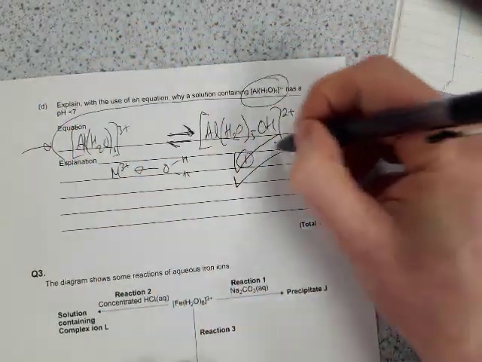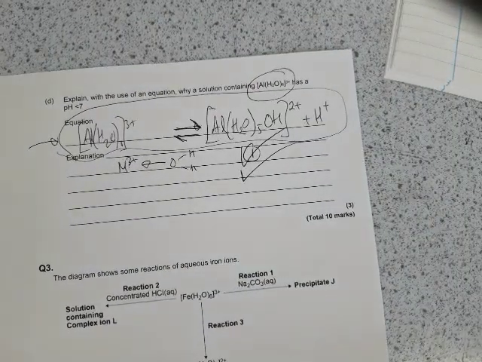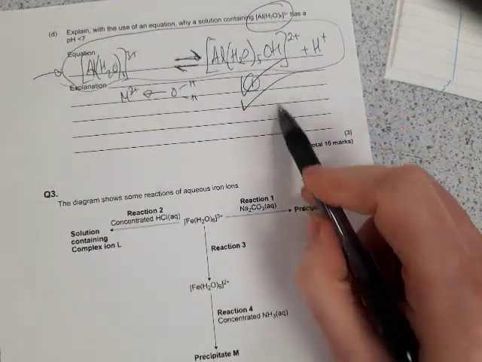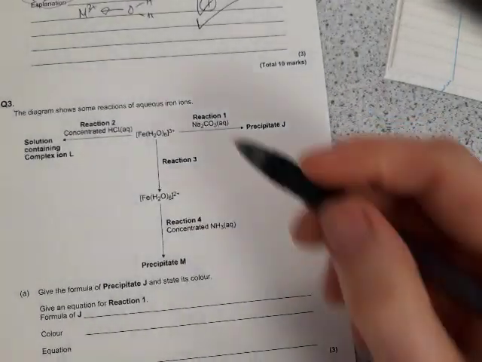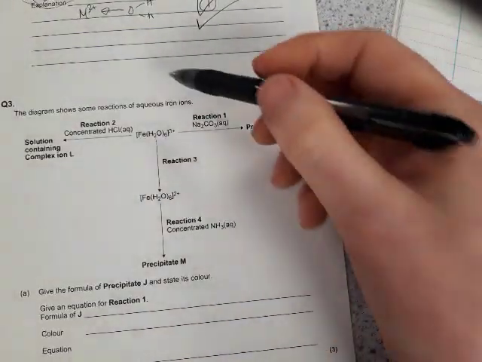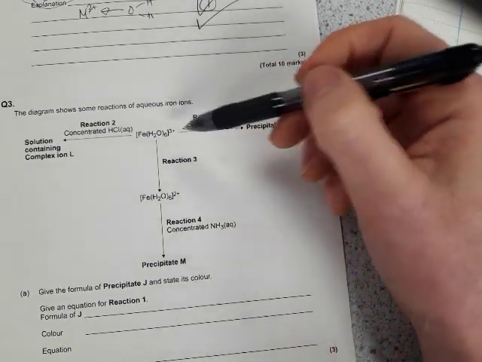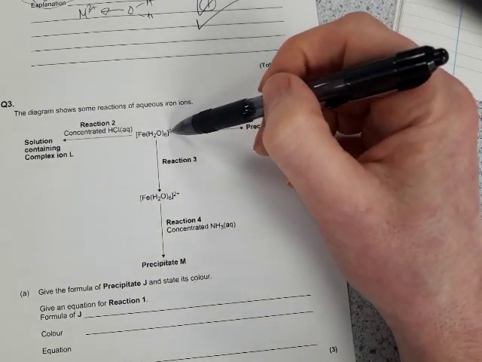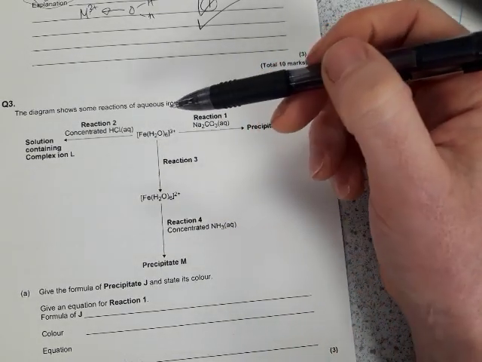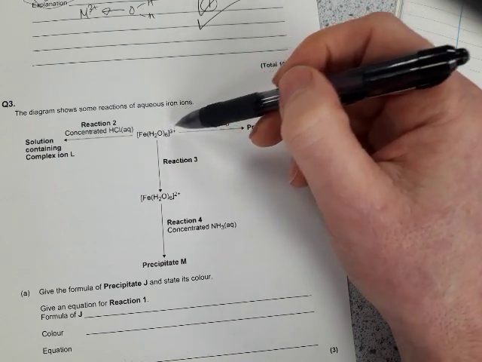This sort of equation is one that you have to be able to draw to show acidity, and that's the explanation. Alright, I love these diagrams because they remind me of my grid that I use. Right, so I've got iron 3 plus. Now I know a lot about iron 3 plus. Iron 3 plus forms these brown precipitates with pretty much everything.